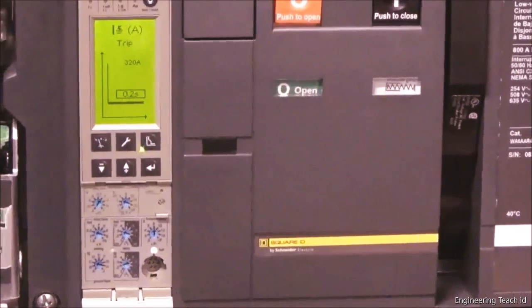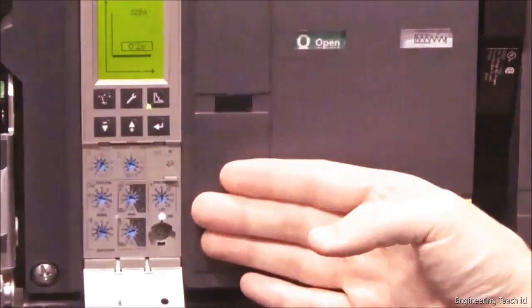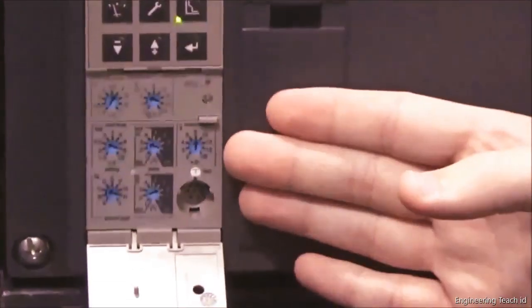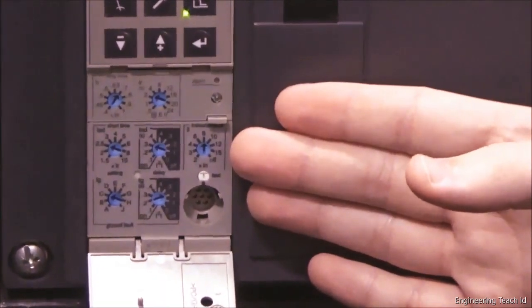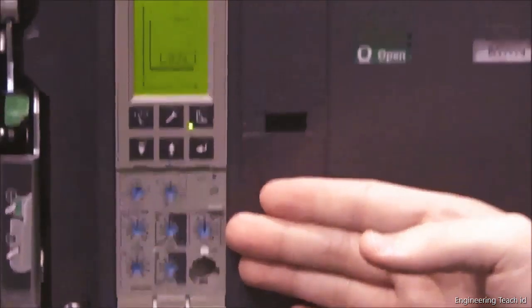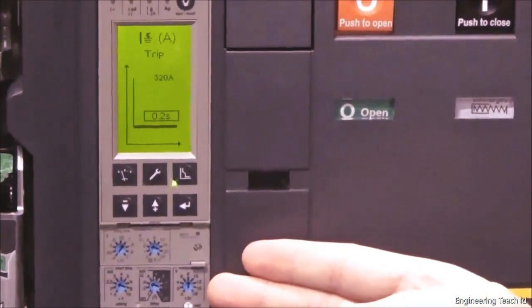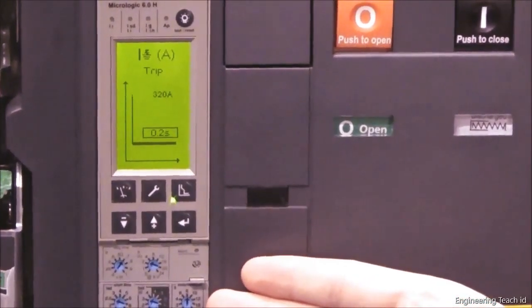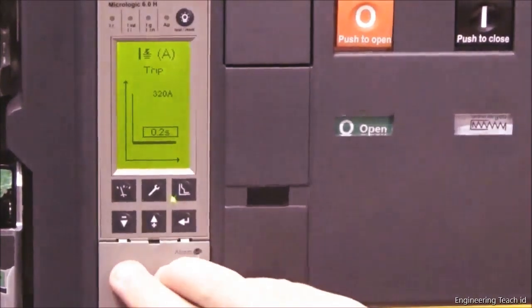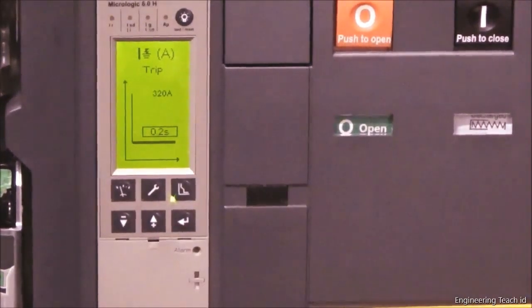Once you have all of your desired dial settings set as you need them, there is no additional step in order to save the settings. The dial settings that are set are already saved within the trip unit. So once you are done, you can then close the trip unit door and the trip unit is ready to operate.